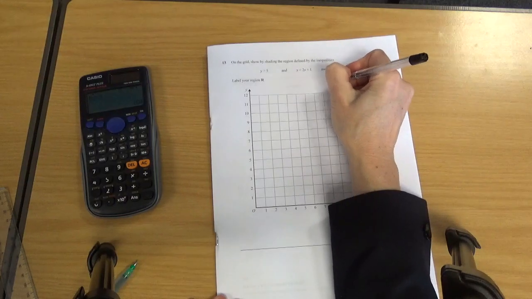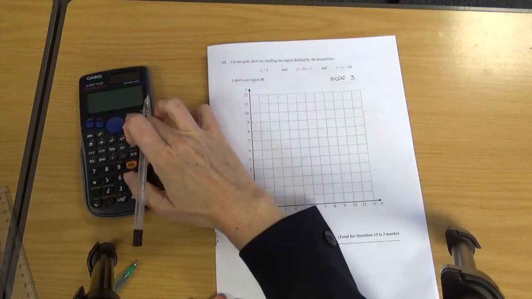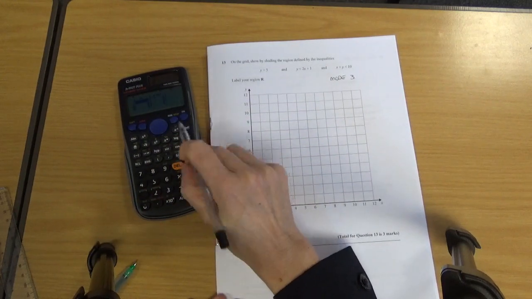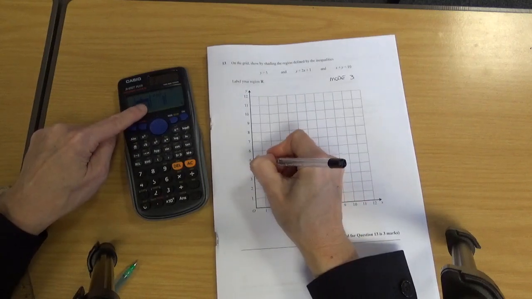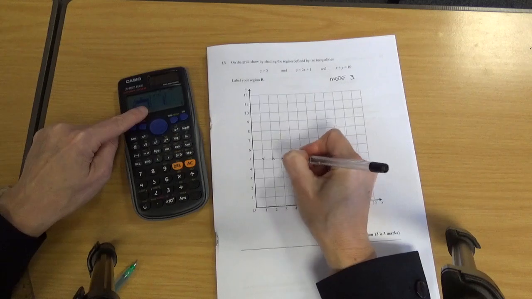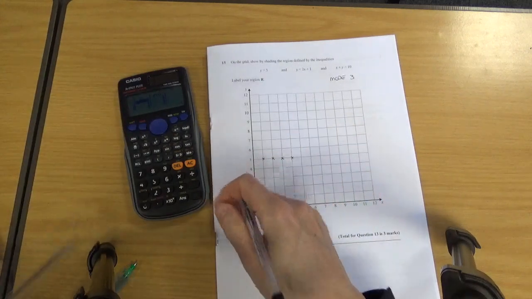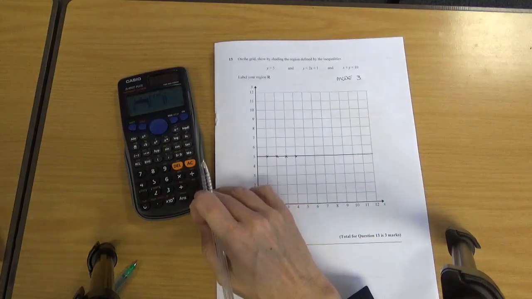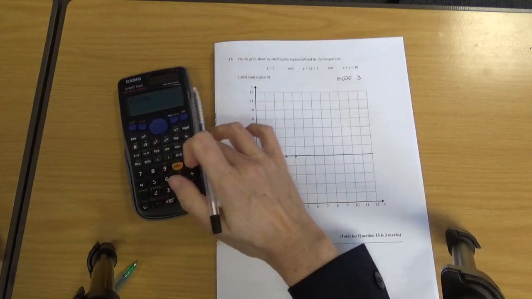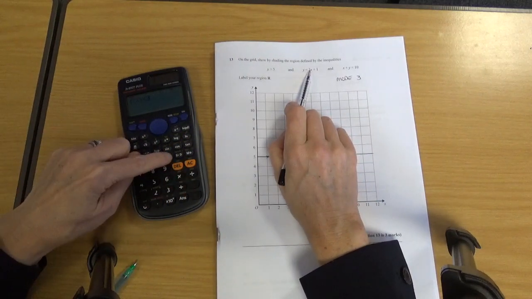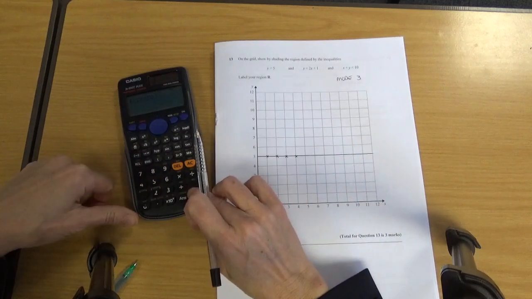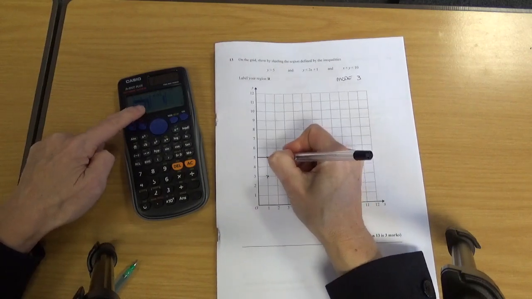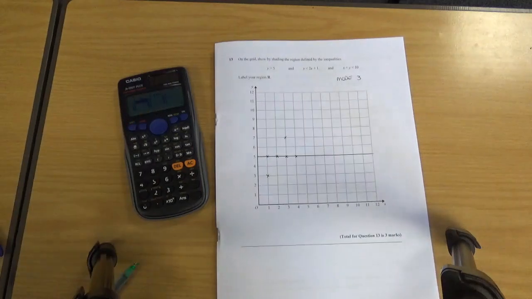This is the mode 3 question. So mode 3. My first one is just 5. So my table tells me to plot 1, 5, 2, 5, 3, 5, 4, 5. I can join those up with a straight line. My second equation is 2x plus 1. So I need to plot 1, 3, 2, 5, 3, 7 and join them up.